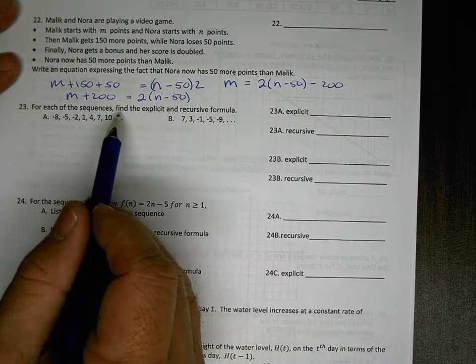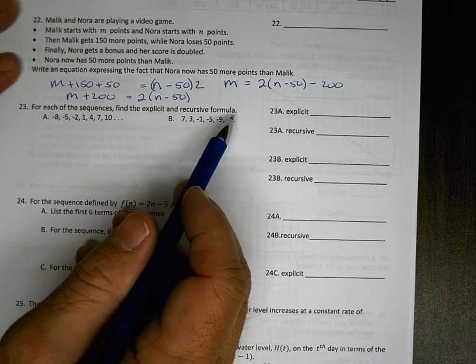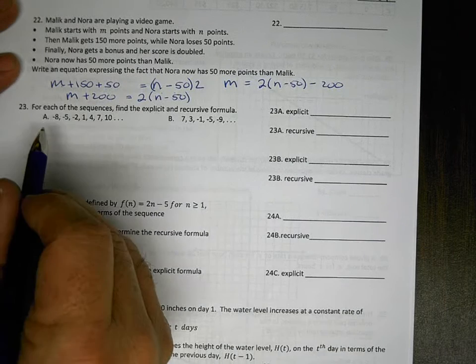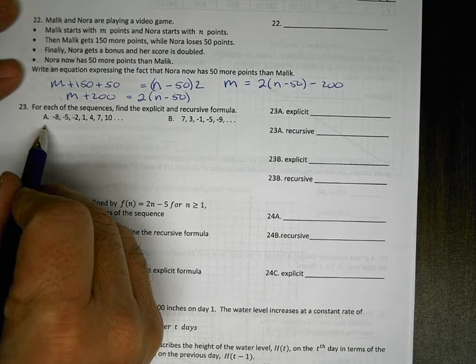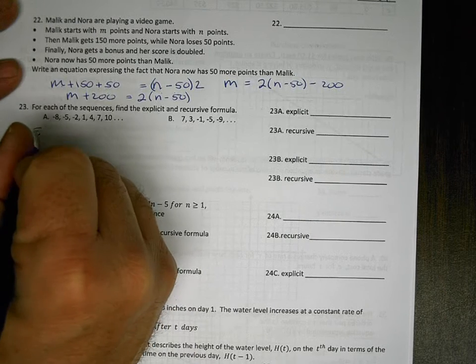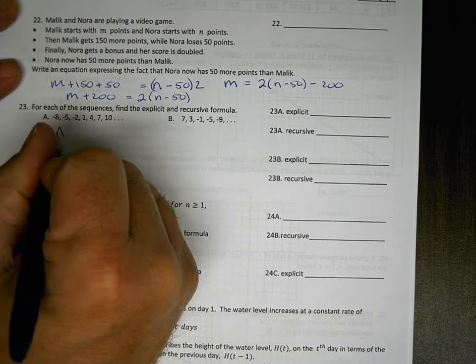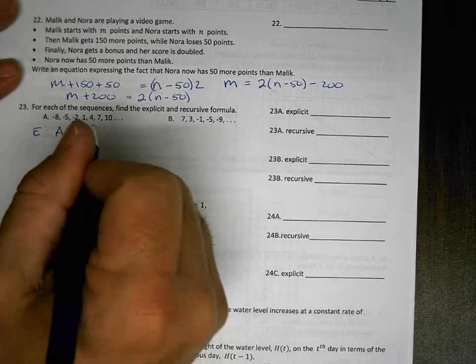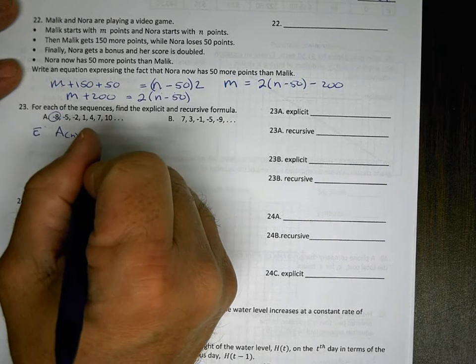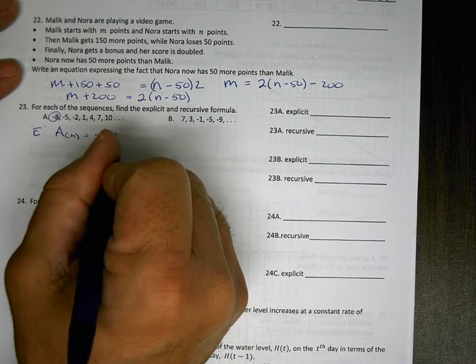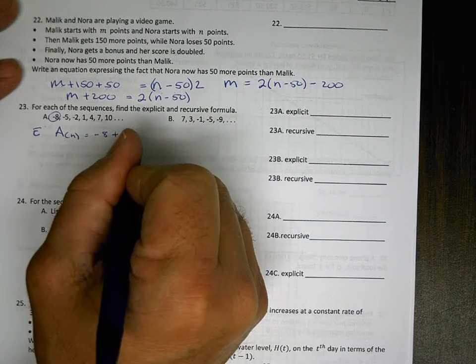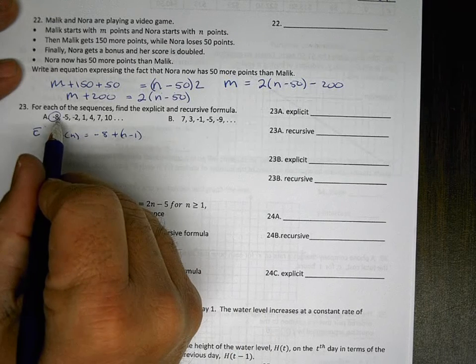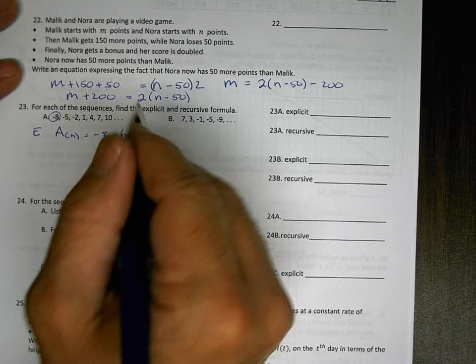For each of the sequences, find the explicit and the recursive formula. Okay, so starting here, the explicit first. The explicit formula is a of n equals the first term, or negative 8, plus n minus 1 times the common difference, which in this case is plus 3.